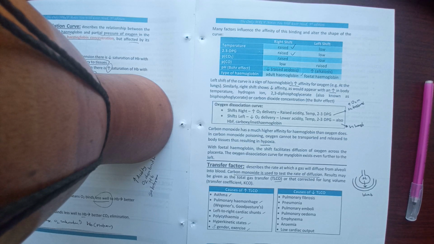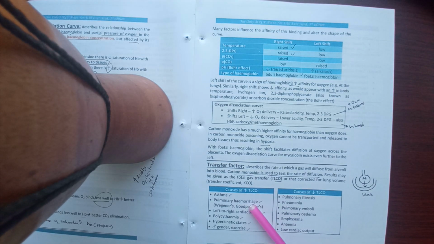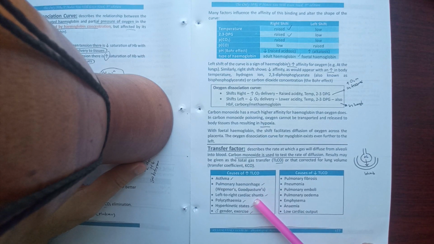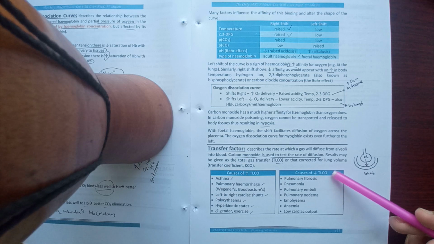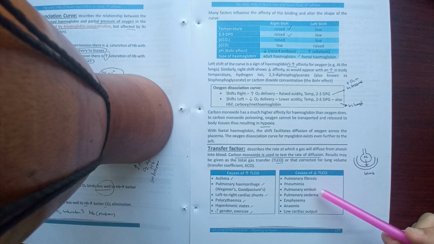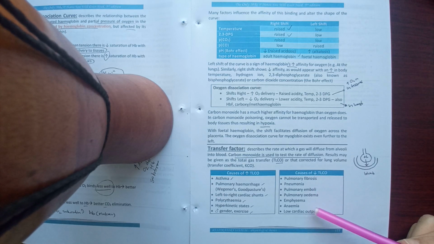And the causes of increased TLCO can be asthma and pulmonary hemorrhage, Wegener's granulomatosis, Goodpasture syndrome. Anything causing pulmonary hemorrhage will increase TLCO. Then left to right cardiac shunts, polycythemia, hyperkinetic state, gender, exercise. Okay. And pulmonary causes of decreased TLCO are pulmonary fibrosis, pneumonia, pulmonary emboli, pulmonary edema, emphysema, anemia, low cardiac output. All these things will decrease TLCO.